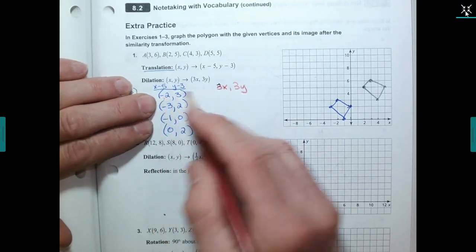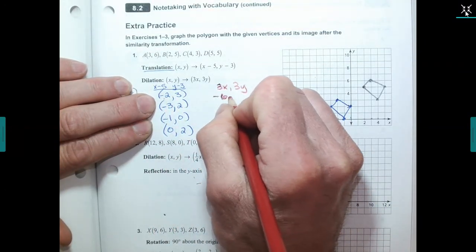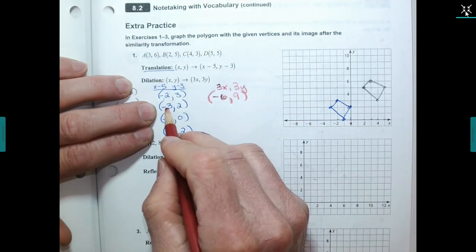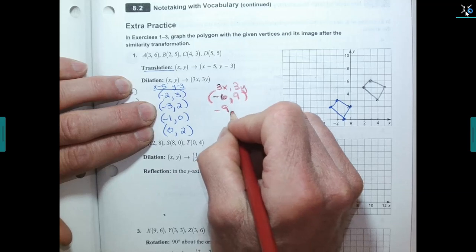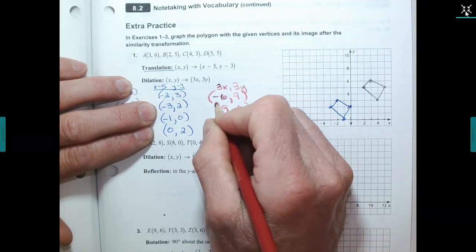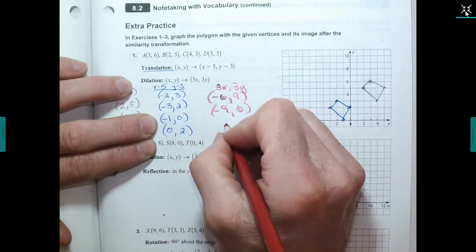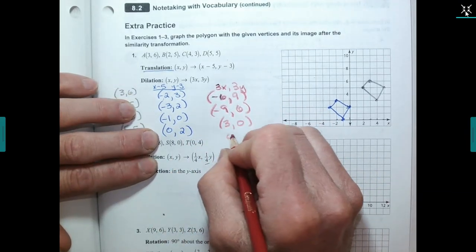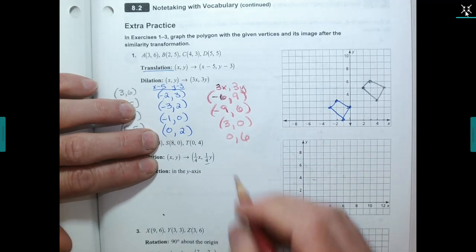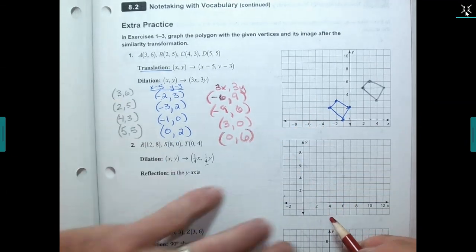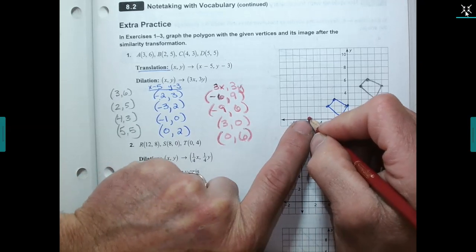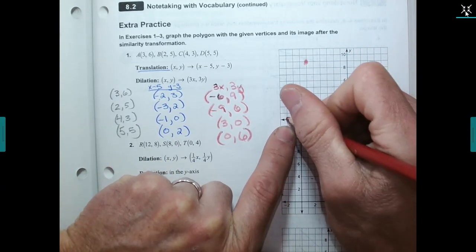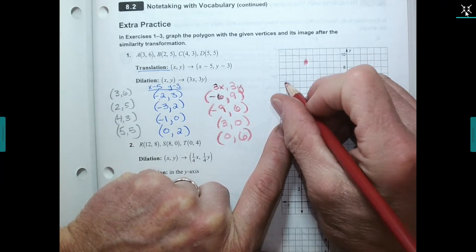So 3 times x, so I have negative 6. 3 times y, 9. Then I have negative 9 and 6. Then I have 3, 0. Then I have 0, 6. So there's my new ones. So negative 6, 9. Negative 9, 6.